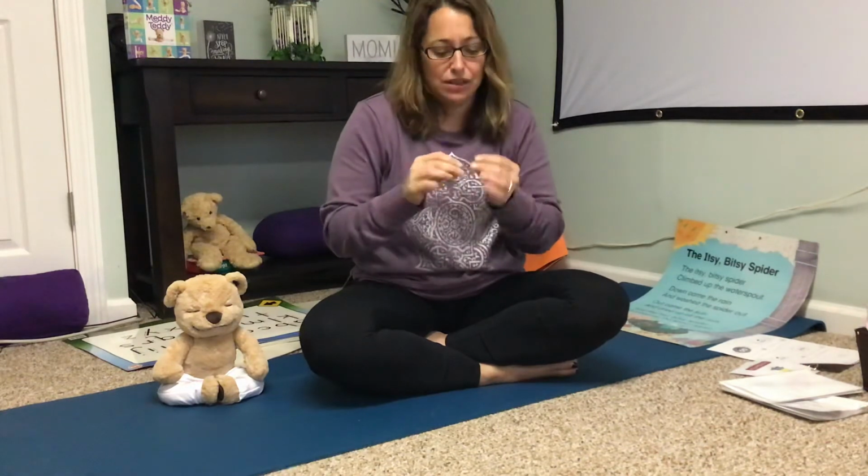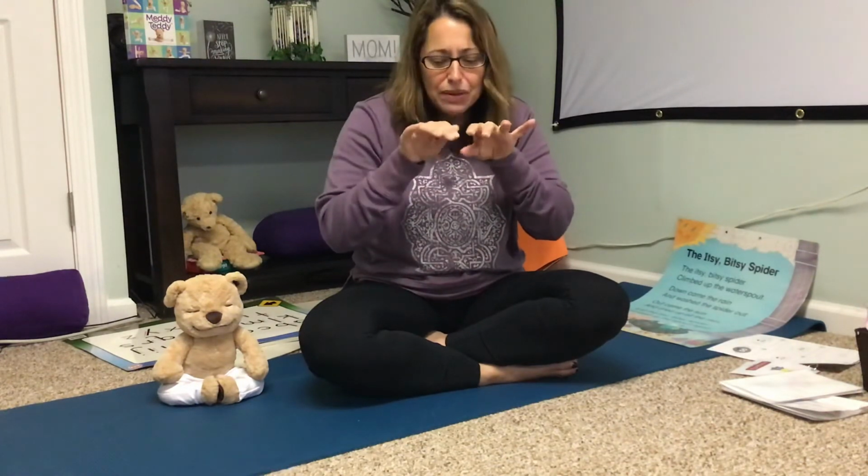Great job. Now, because it's a teeny weeny spider, we're going to make teeny weeny little movements with our fingers and use our high voice. So here we go. The teeny weeny spider climbed up the water spout. Down came the rain and washed the spider out. Out came the sun and dried up all the rain. And the teeny weeny spider went up the spout again.